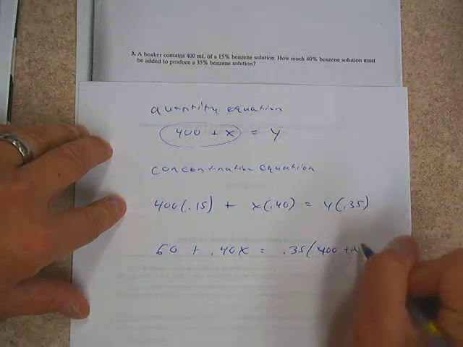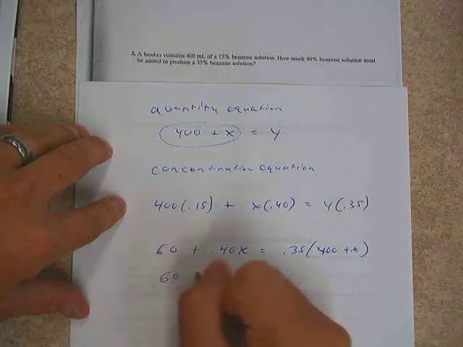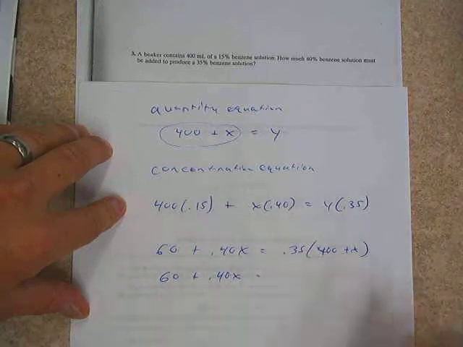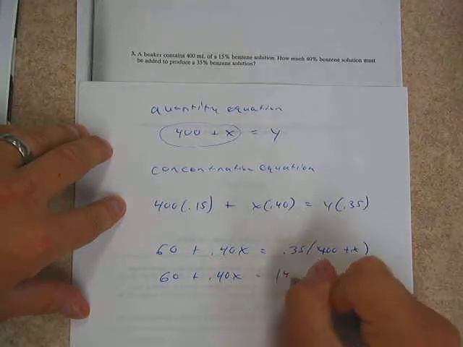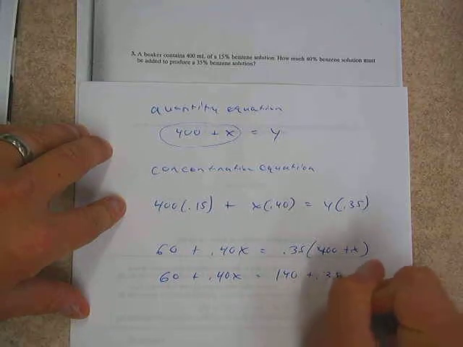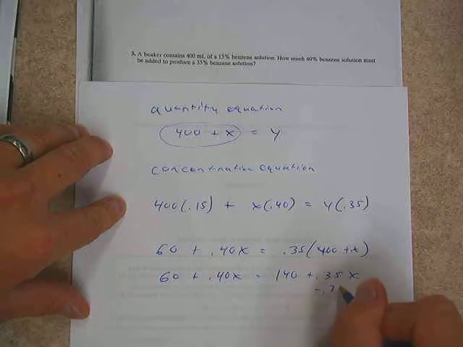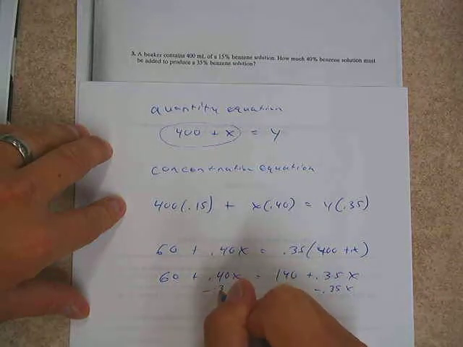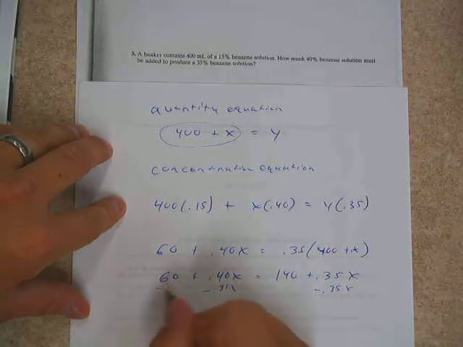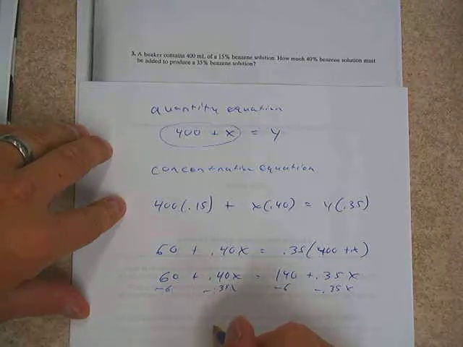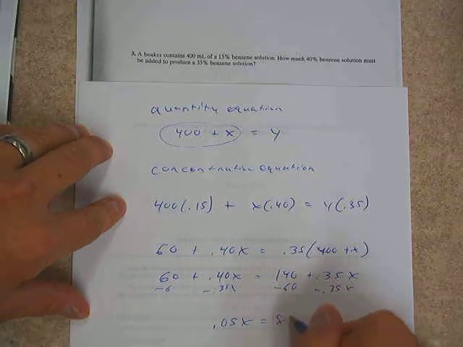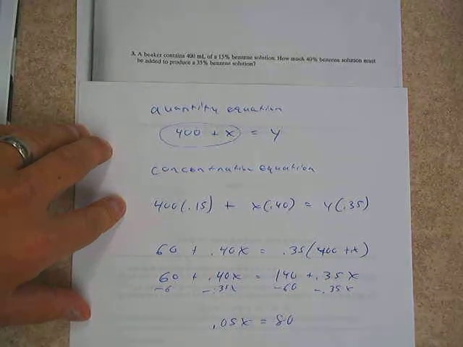So let's do that. This would not be on the non-calculator part because it would take too long to do all this. But I do 400 times 0.15, that'd be what? 60. So we've got 60 plus 0.40x. And then over on the right side, we'd have 0.35 times 400 plus x. Once again, I would distribute on the right side. 0.35 times 400 is 140. So 140 plus 0.35x.